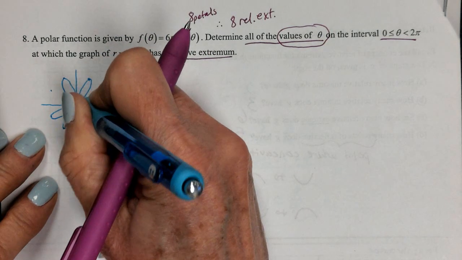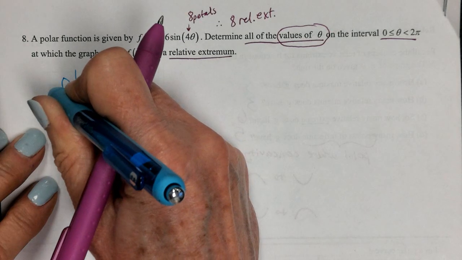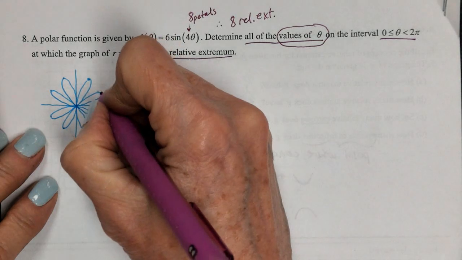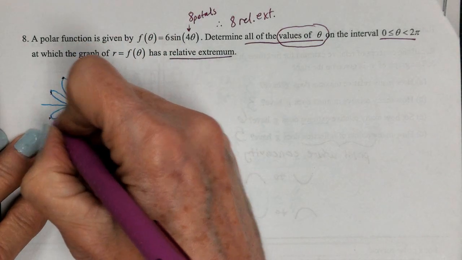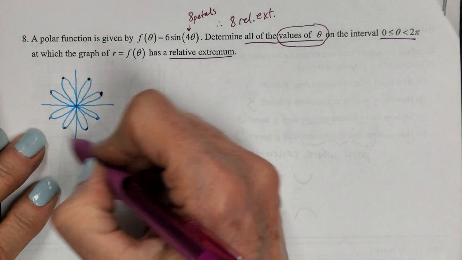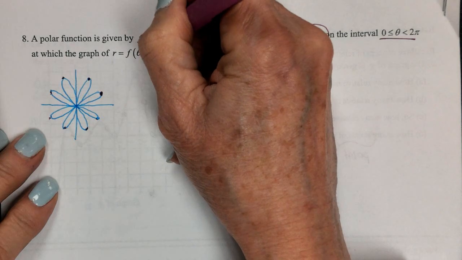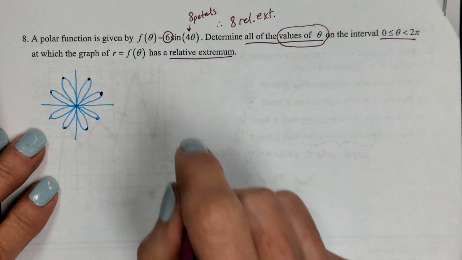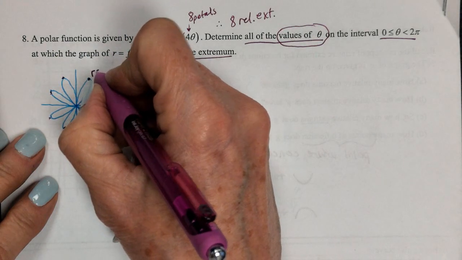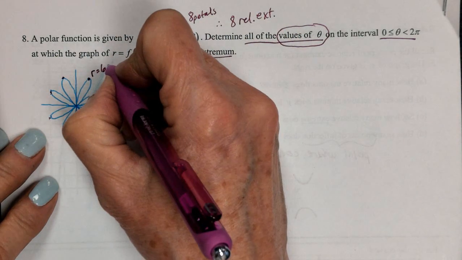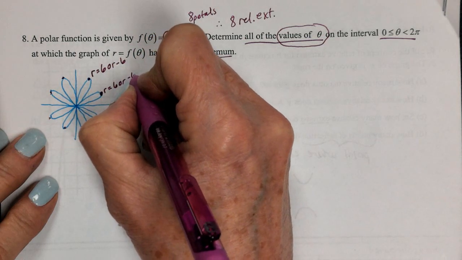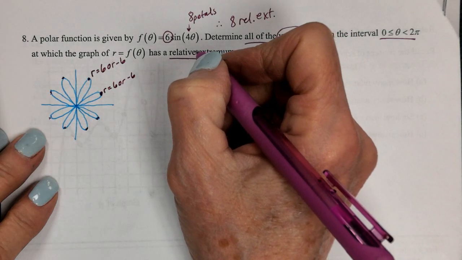Draw on these petals. Okay? And we need those theta values. So let's find those theta values. At the tips of the petals, each petal is of length 6, true? Each petal is of length 6, which means that this is r equals 6 or negative 6, right? Each of these is 6 or negative 6, right?